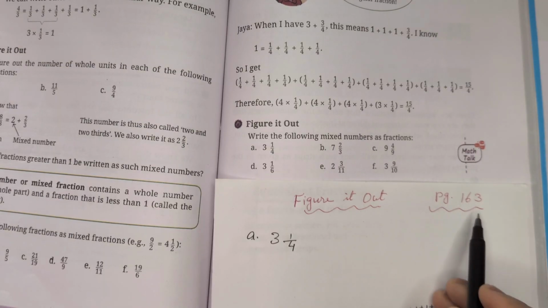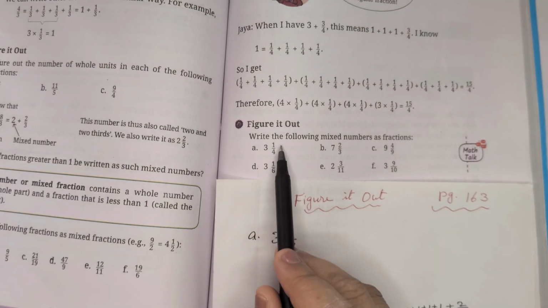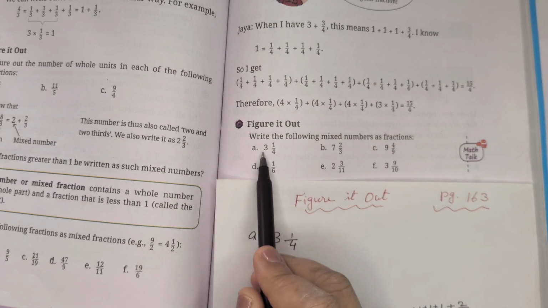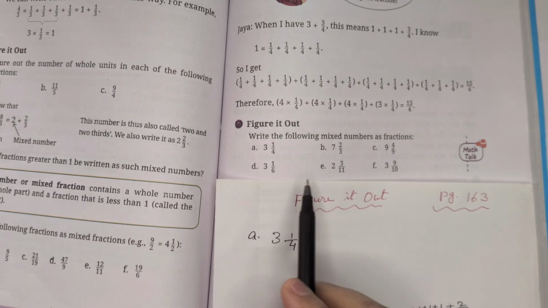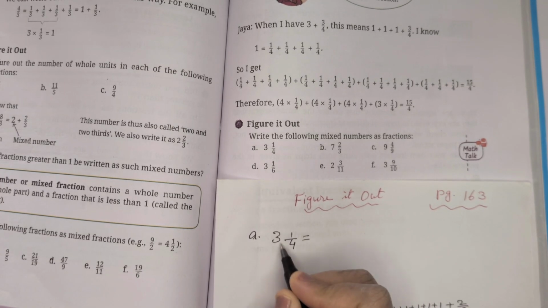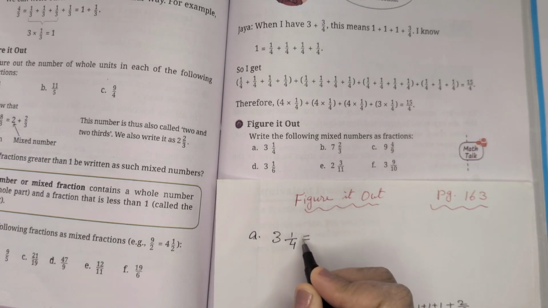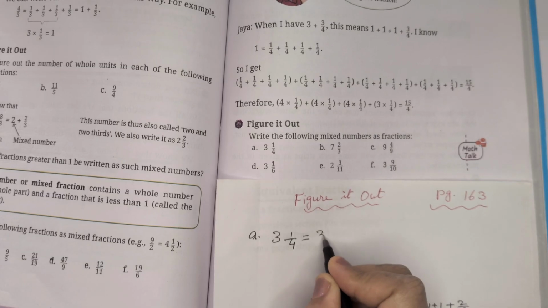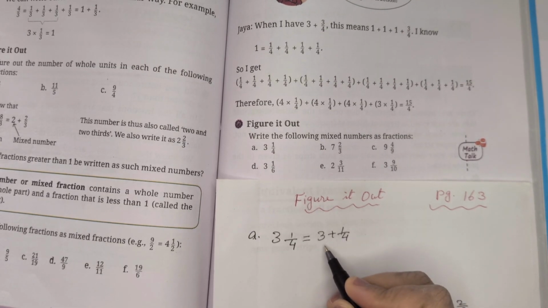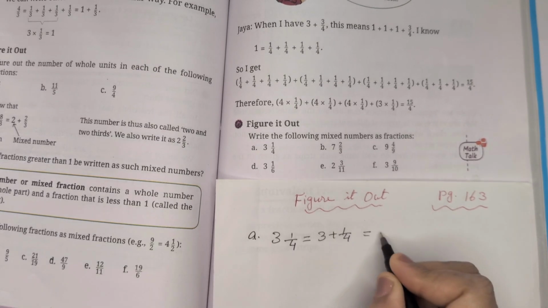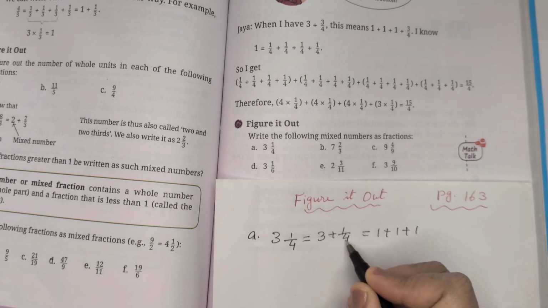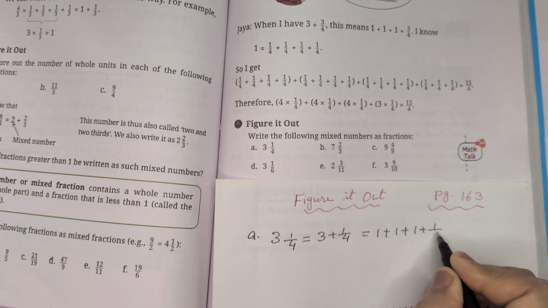Figure it out on page number 163. Write the following mixed numbers as fractions. Here a mixed fraction is given. We have to convert it to fraction form. So 3 and 1 by 4. First we split that as whole number part and fraction: 3 plus 1 by 4. Then this 3 we can write as 1 plus 1 plus 1, splitting 3, and this 1 by 4.